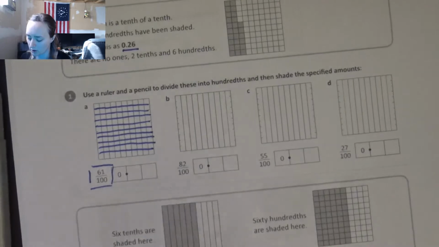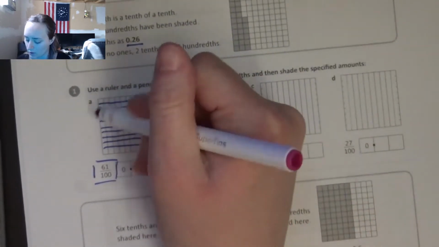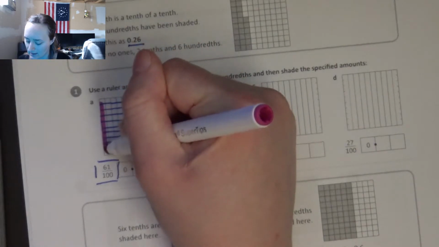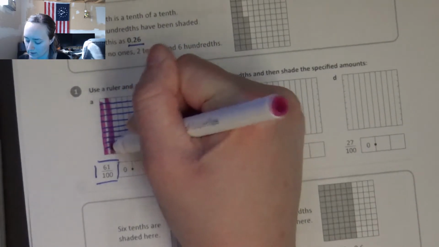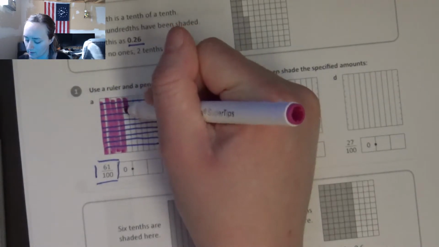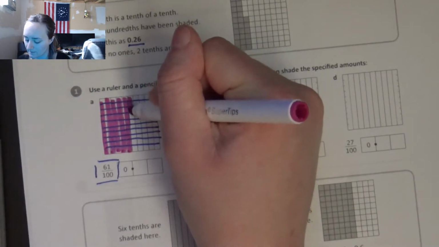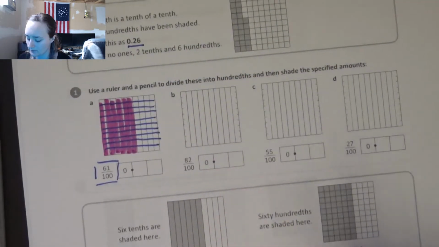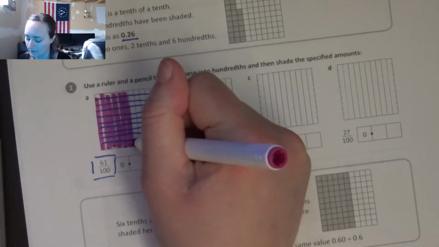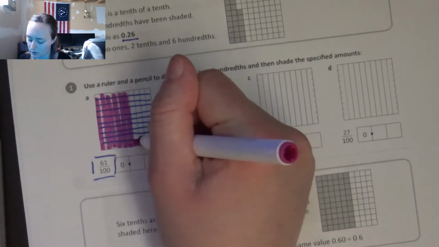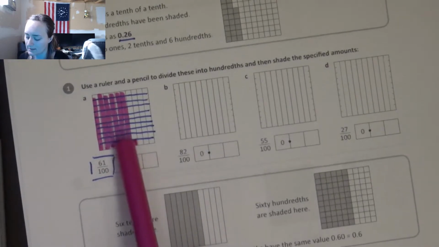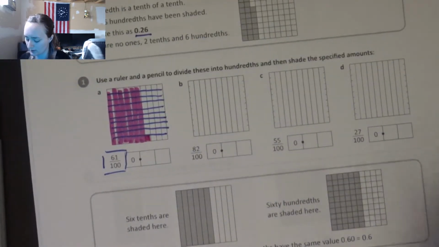Grab my trusty marker. Now, I know that each column is 10. So this is 10, 20, 30, 40, 50, and 60. Am I done? No, I need to have 1. So I'm going to color just one little guy right there. Okay. I have now shaded 61 hundredths.